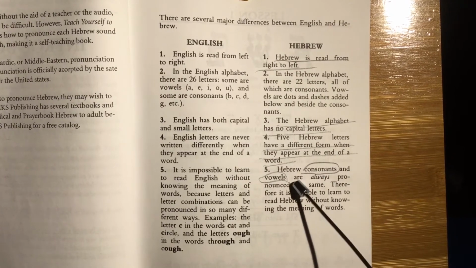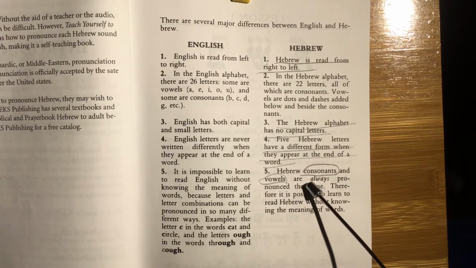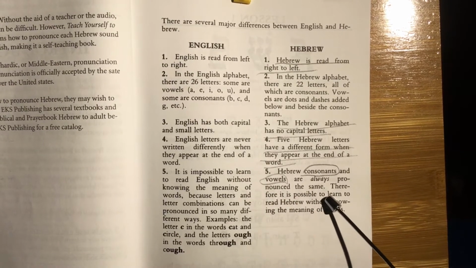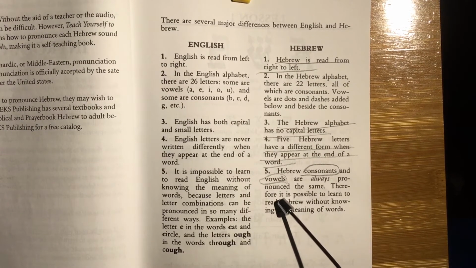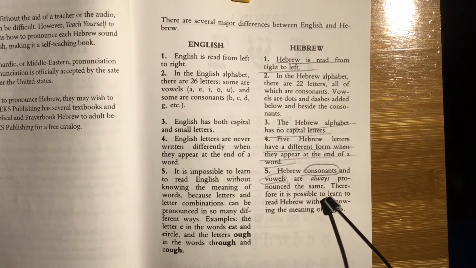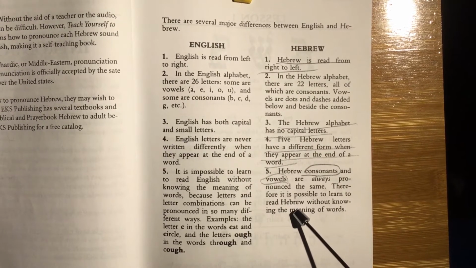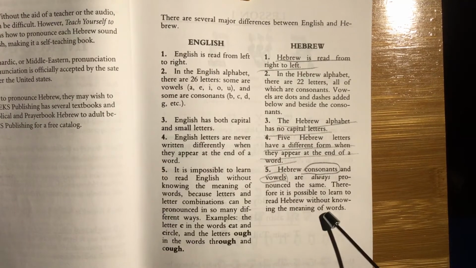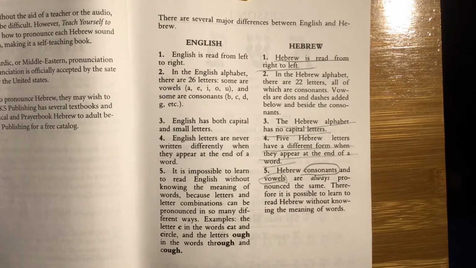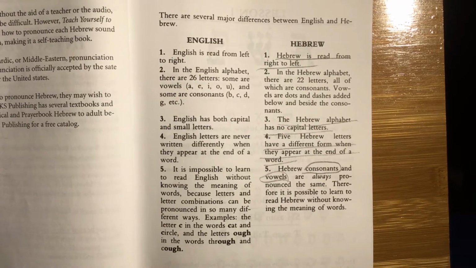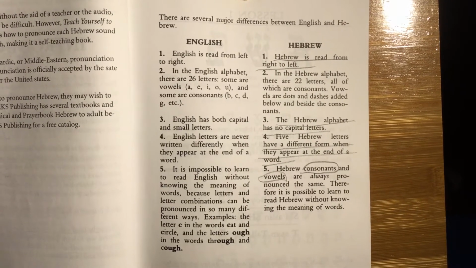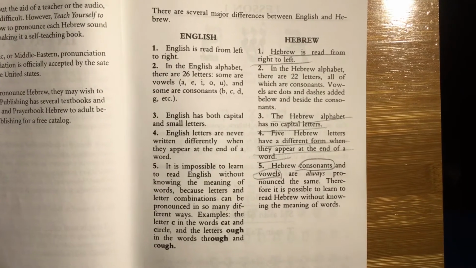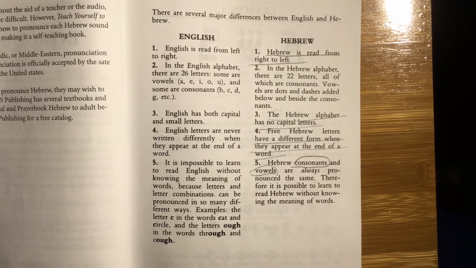Hebrew consonants and vowels are always pronounced the same. Therefore, it is possible to learn to read Hebrew without knowing the meanings of the words. I've done that all the time. You can pronounce it, but that's okay too, because you can always come back and learn the Hebrew words.